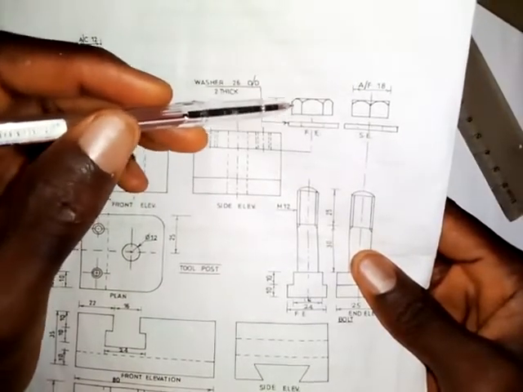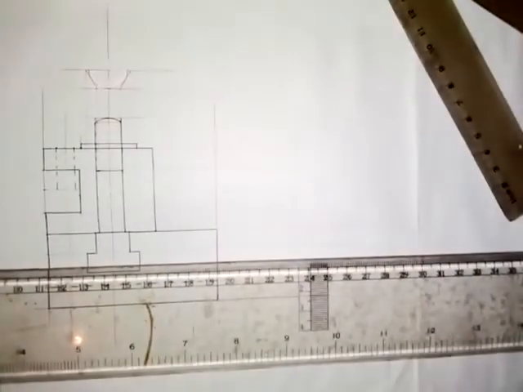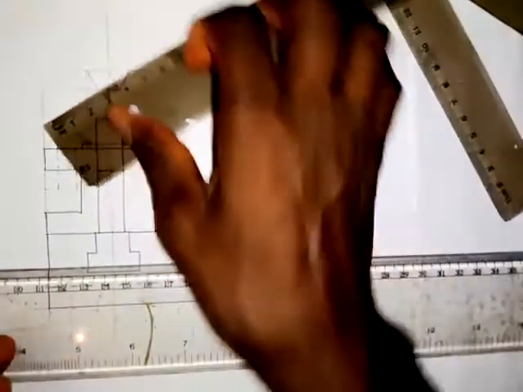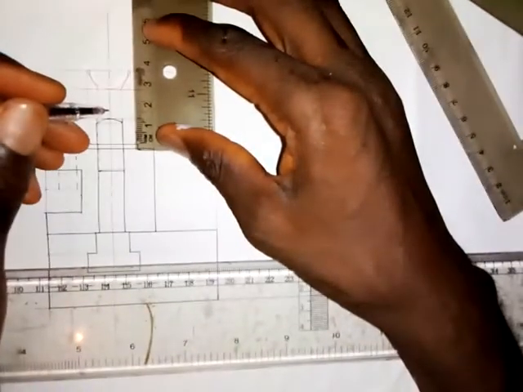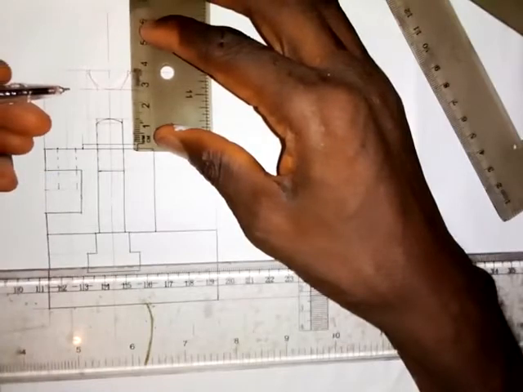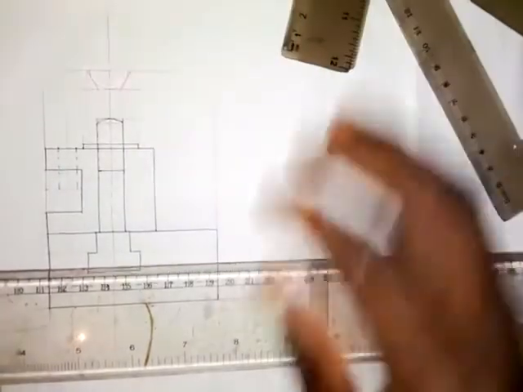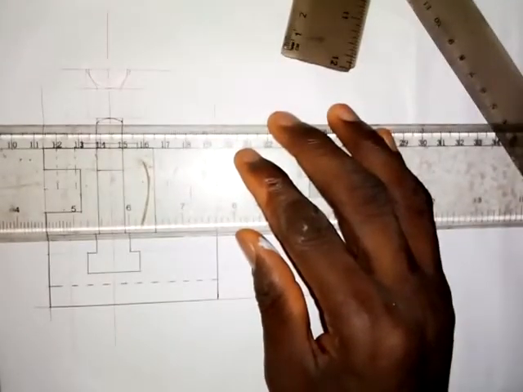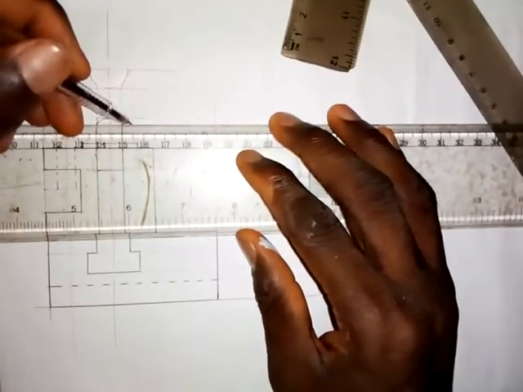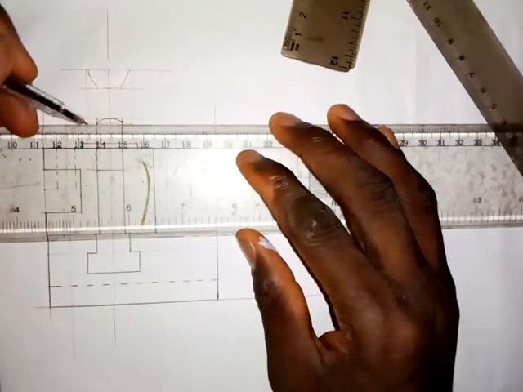From here to here is 9 millimeters. Take a measurement of 9 millimeters, then draw a horizontal line from here.